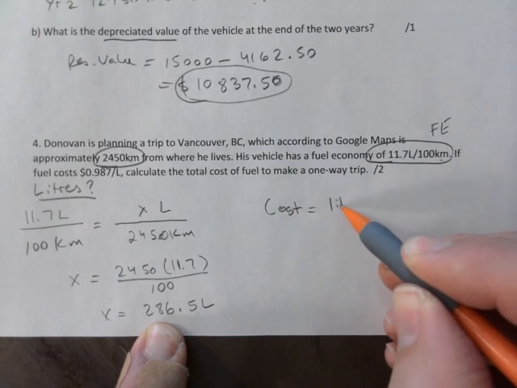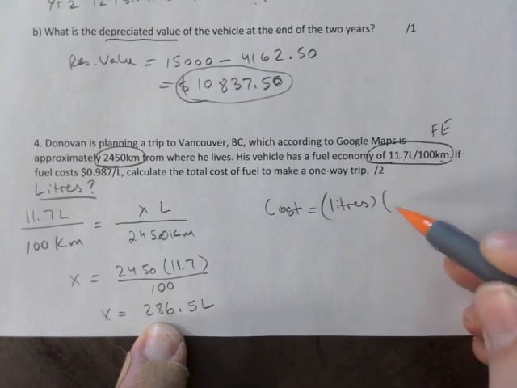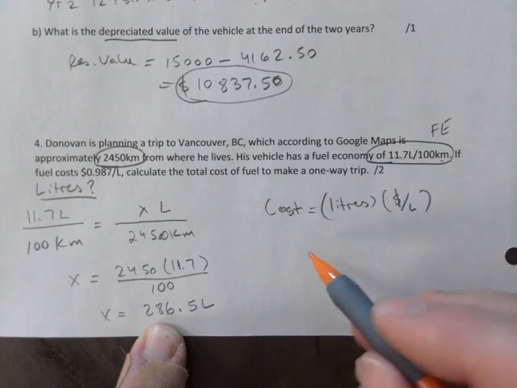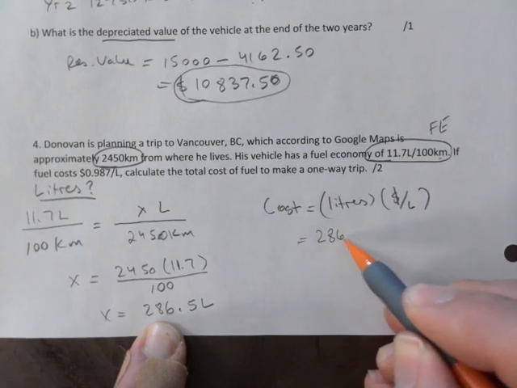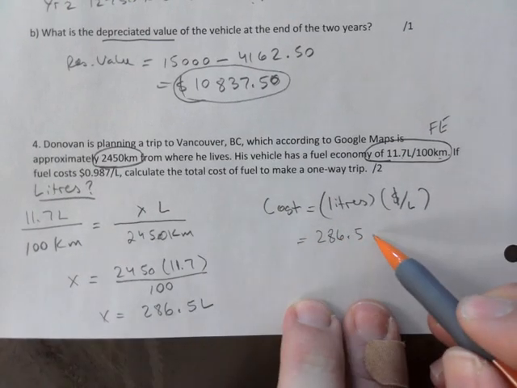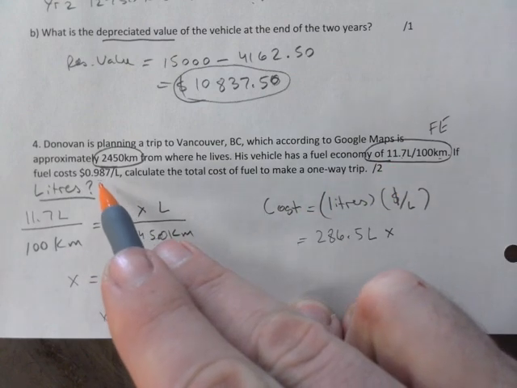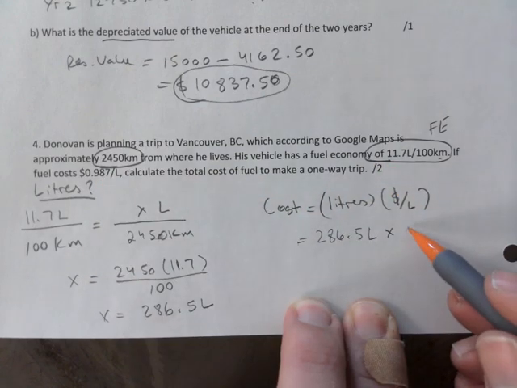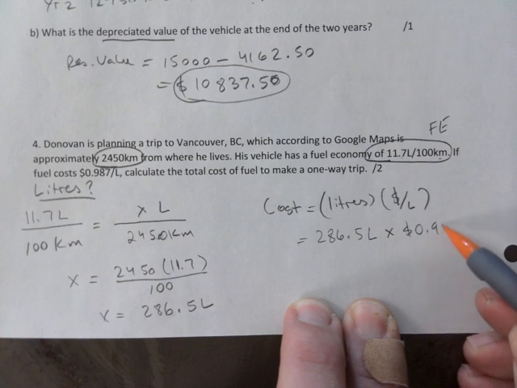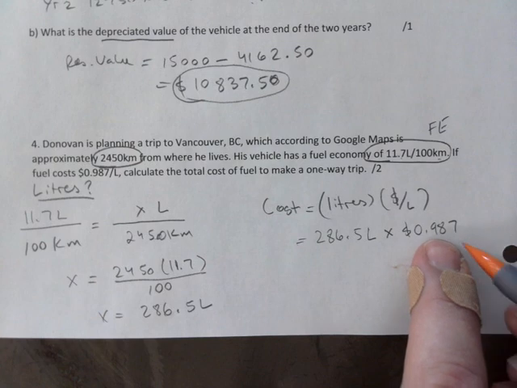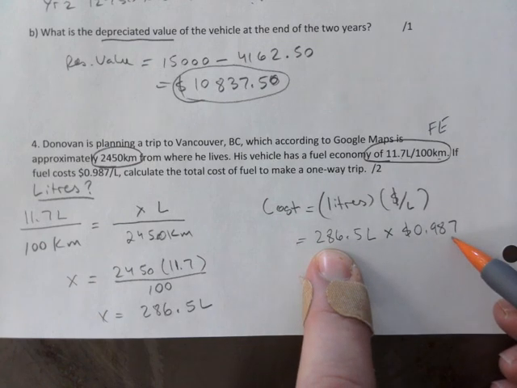Cost will be liters times the dollars per liter, right? Times the price. That's basically what it is. So 286.5 liters times good, these were the good old days, right? 98.7. You multiply this by the liters.